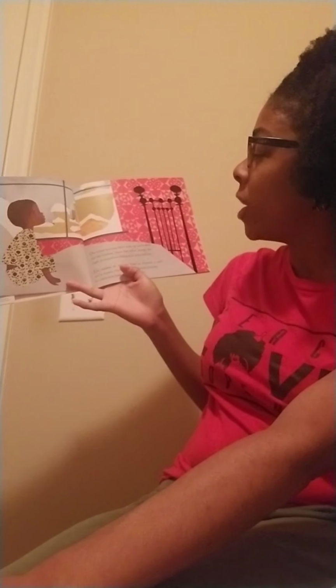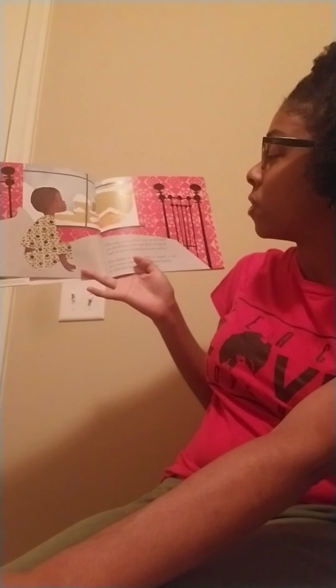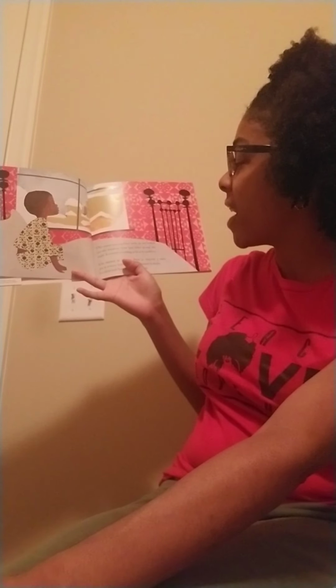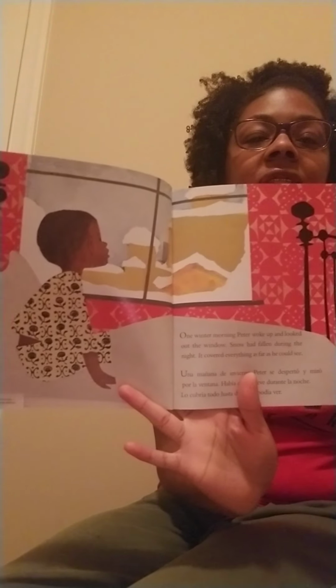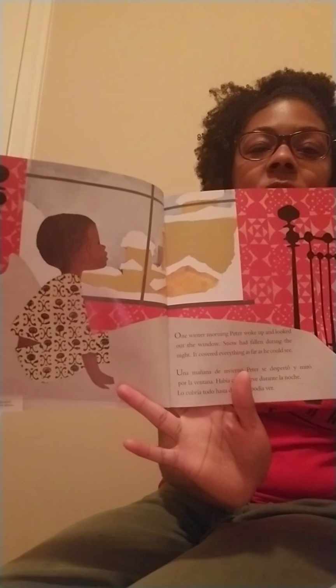The Snowy Day. One winter morning, Peter woke up and looked out the window. Snow had fallen during the night. It covered everything as far as he could see. So we see Peter looking out the window and looking at all that pretty white snow.